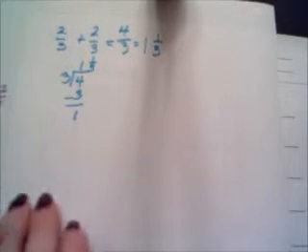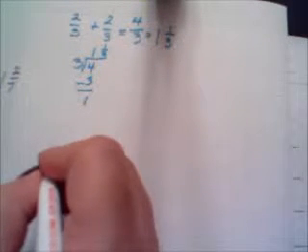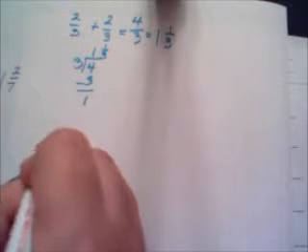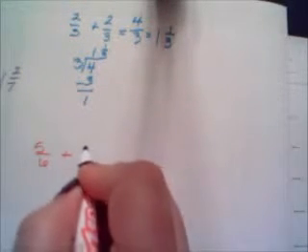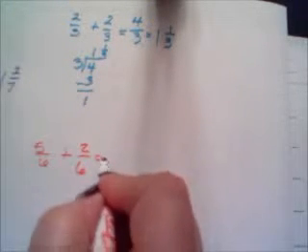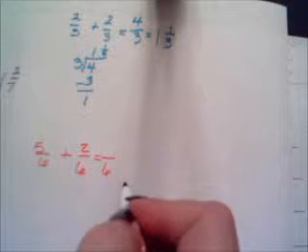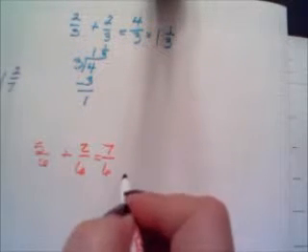Another example would be, let's see, sixths. Let's do 5/6 plus 2/6, okay? All right, again, we're going to keep our denominator. We're going to add our numerators. 5 plus 2 is 7, so we have 7/6.